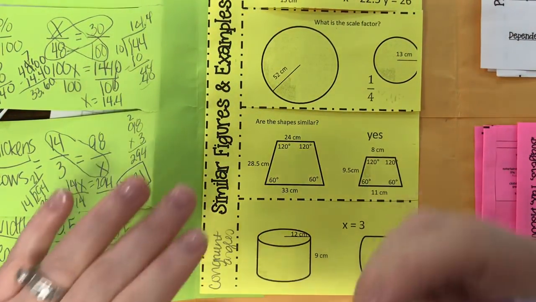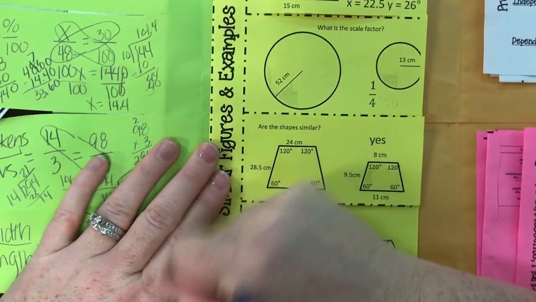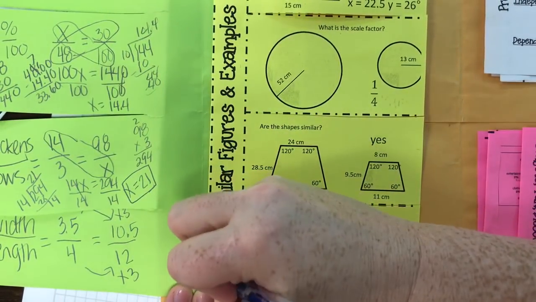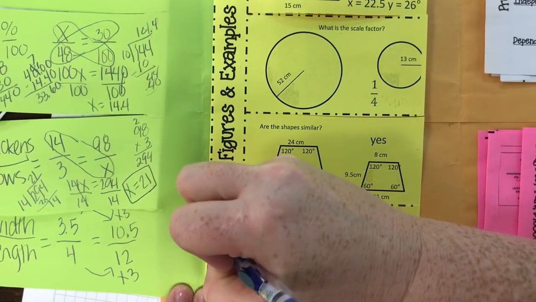Somewhat cursive and somewhat print. Okay. We're recording.